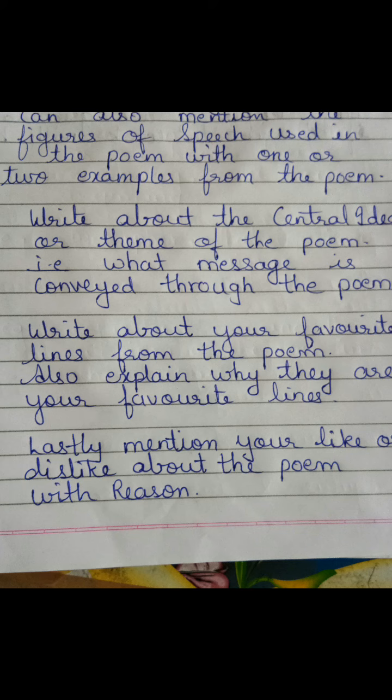Now the 4th and 5th points are: write about your favorite lines from the poem and why they are your favorite lines. Also, lastly, you have to mention whether you like or dislike the poem, and if you like, why, and if you don't like, why, giving reasons. You have to give a reason. So it's just that simple. Half of the marks for the 4th point and 5th point, a total of 5 marks. Complete 5 marks in your hand, in your board papers or in your semester exams.